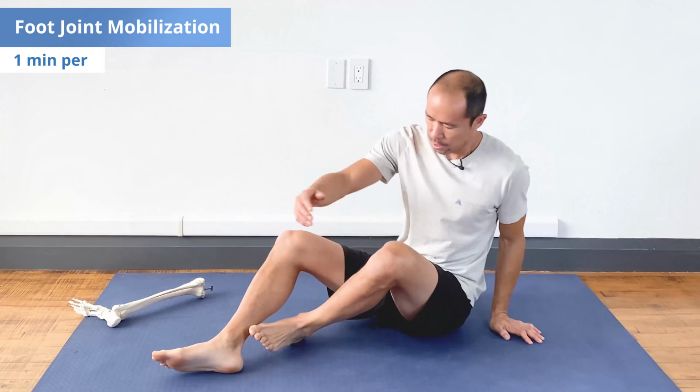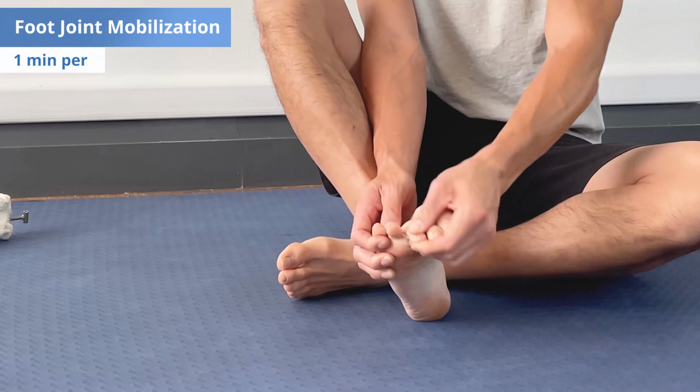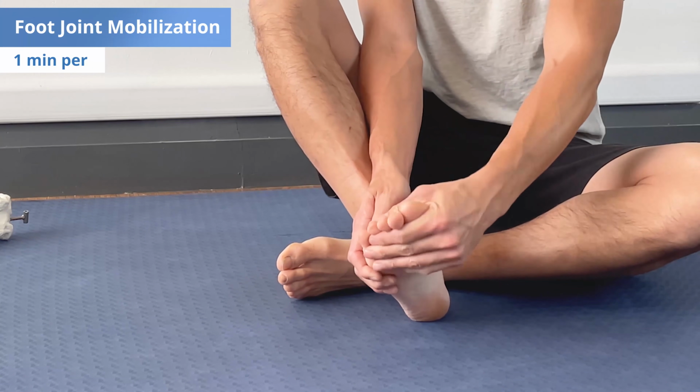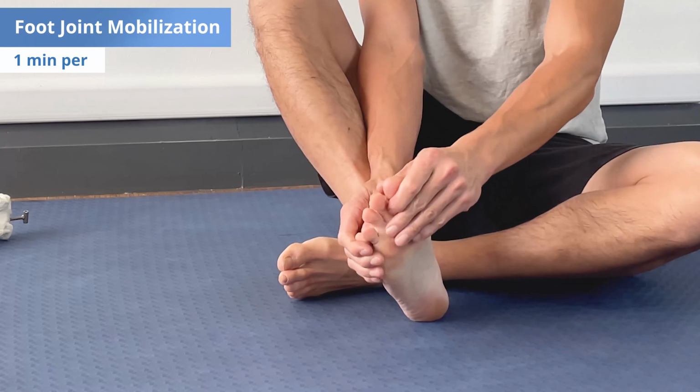This technique, you're just going to work some different movements of the foot. So first thing I like to do is just wiggle the toes and stretch out the toes, bend them, flex them, extend them, stretch them out like that. Straighten them, just kind of work them around and mobilize.